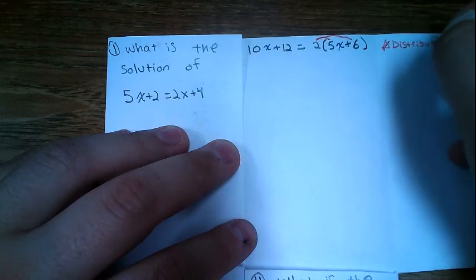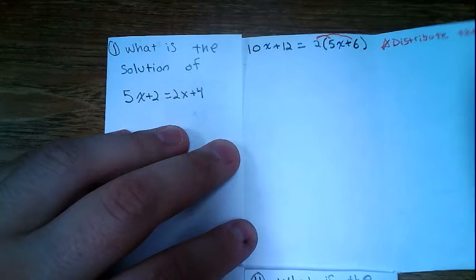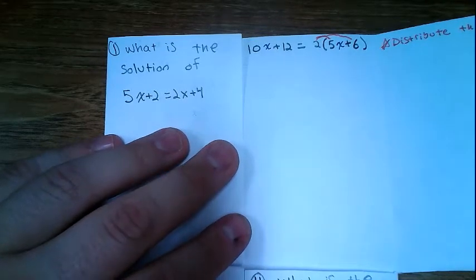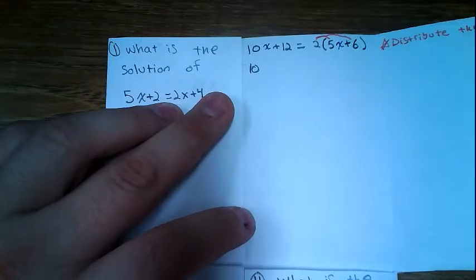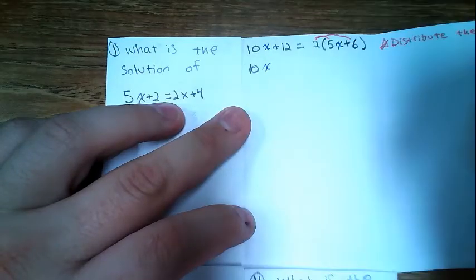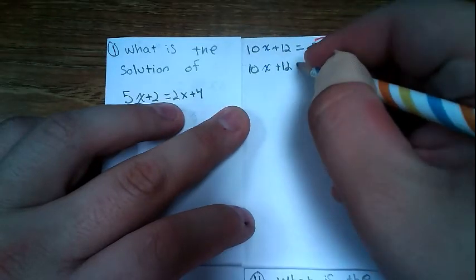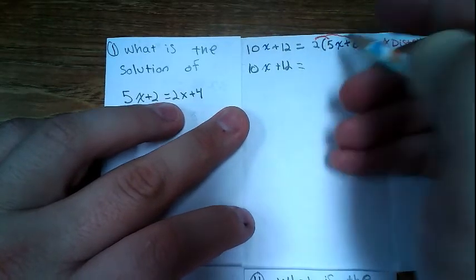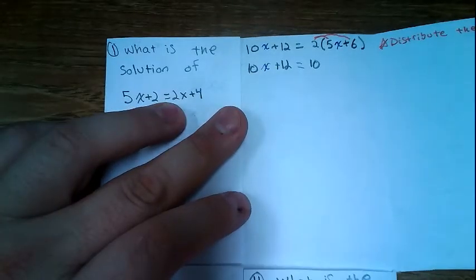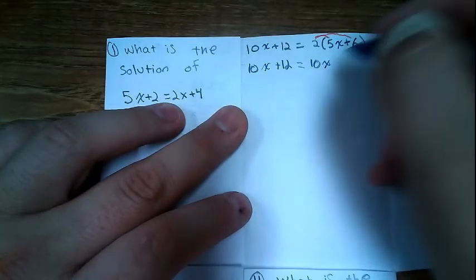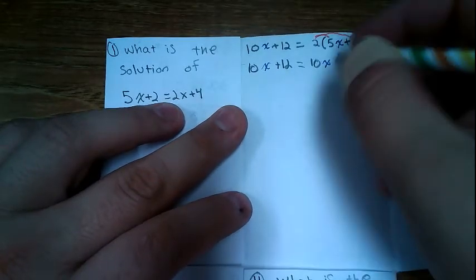So distribute the 2 in. And that leaves me with 10x plus 12 is equal to, and 2 times 5x is 10x, and then 2 times 6 plus 12.